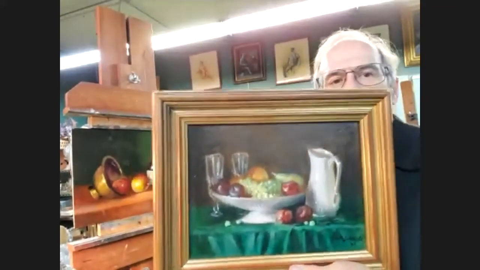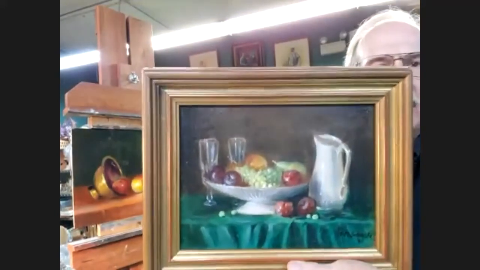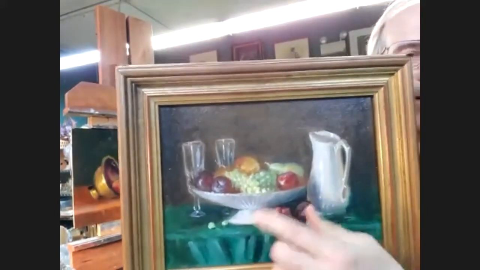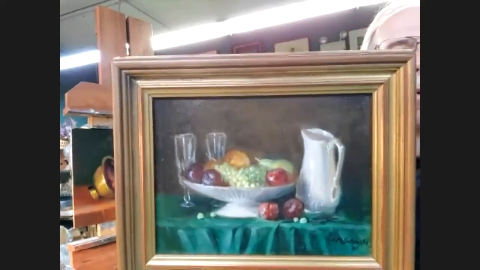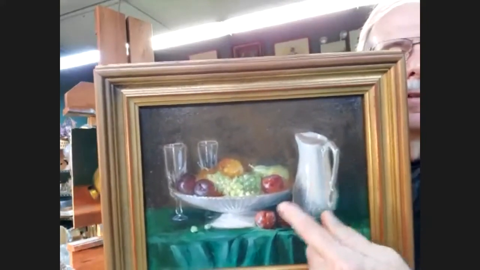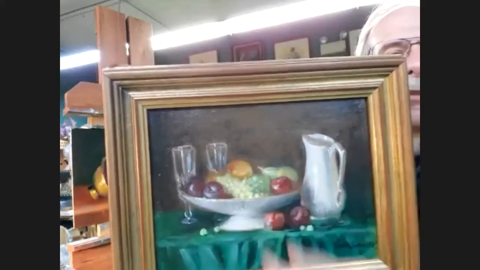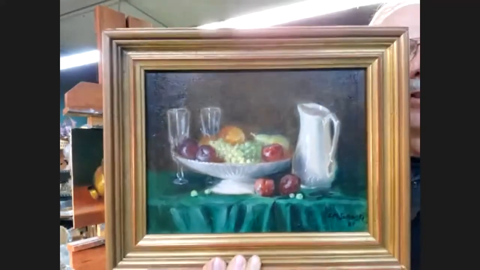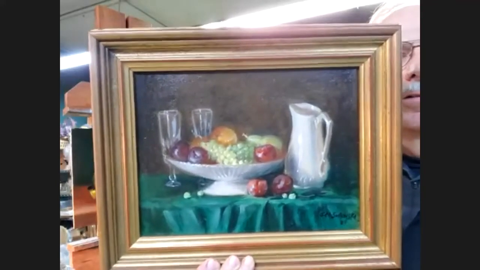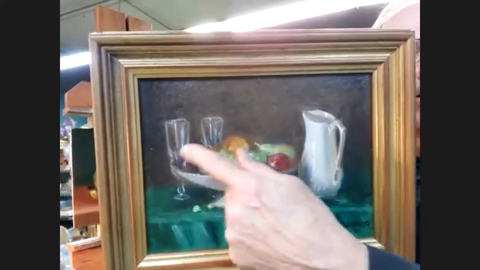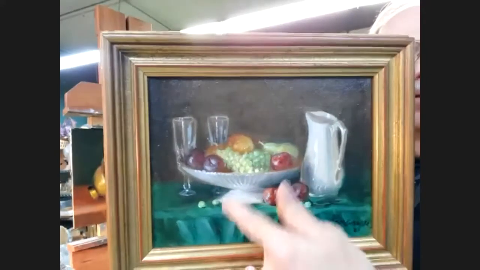I want to show you something else here. Very nice. Thanks. Here's a small painting. This was a small study I did because some people wanted a big painting of this. So I have the porcelain and the fruit and some glasses. So sometimes I do a little study like this, but it's always about the light, the light coming in here.